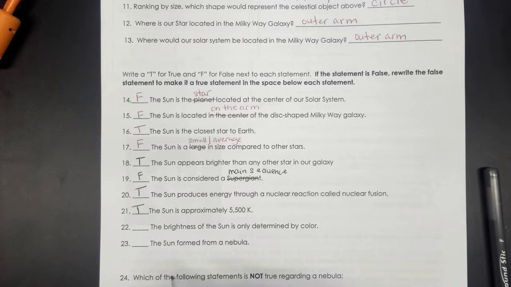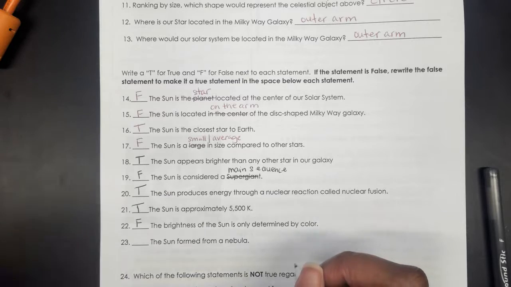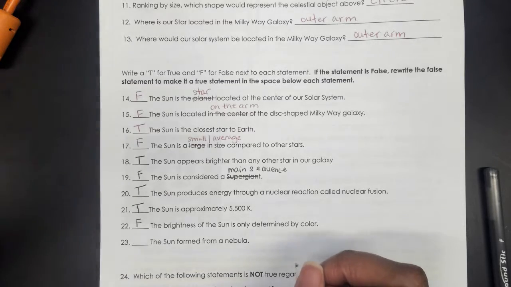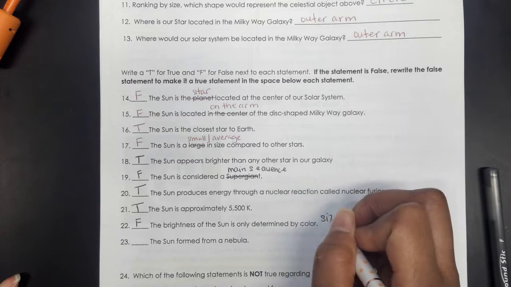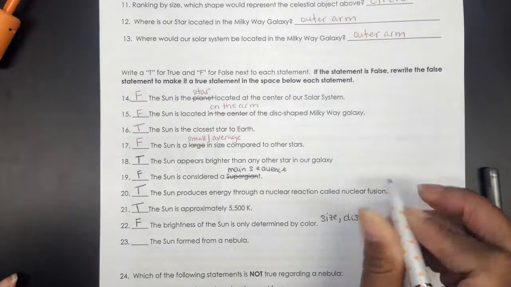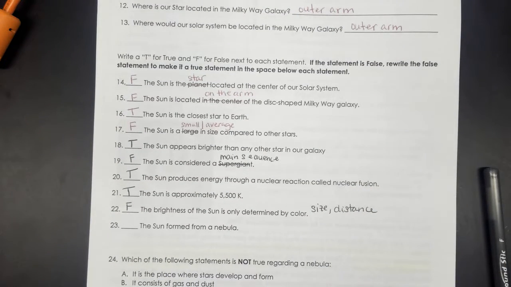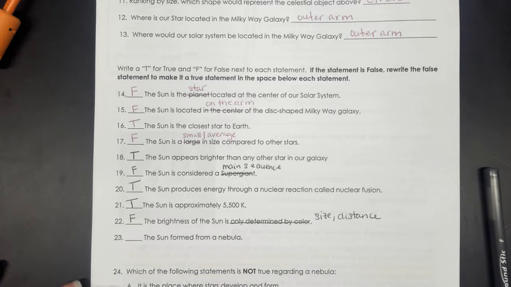The brightness of the sun is only determined by color. No. False. It's determined by how big, not how big, how close. So size and distance. Okay? So I'm just going to add here size and distance. It can also be determined by its composition, like what is it made of, the helium atoms, the nuclear fusion. So the brightness is not determined by the color. The brightness is by the size and the distance.